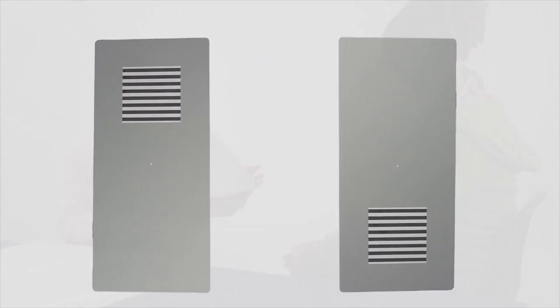The examiner is being shown holding the cards in a horizontal orientation, which is the standard and most common way of presenting Teller acuity cards. However, the cards may be held in a vertical orientation with the grating either on the upper or lower part of the card. This can be a useful method for testing patients with nystagmus or strabismus.